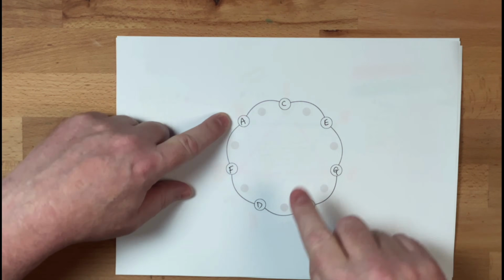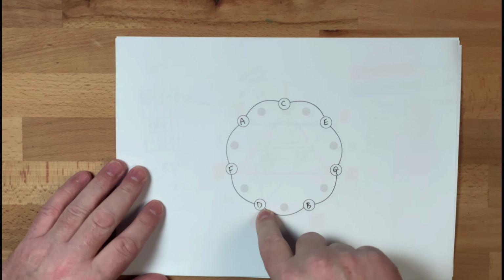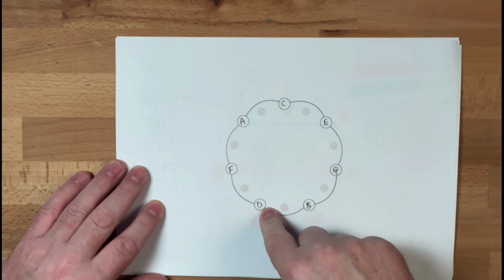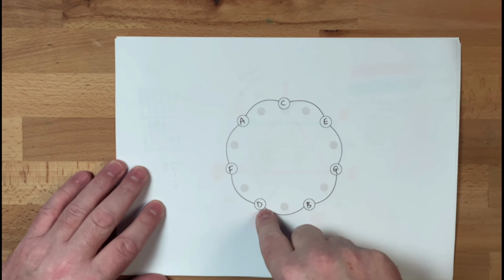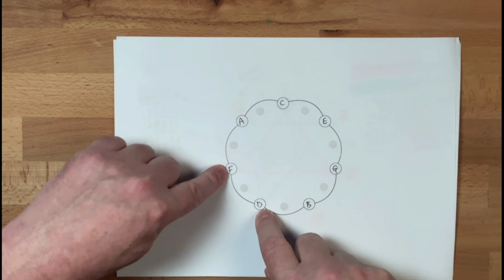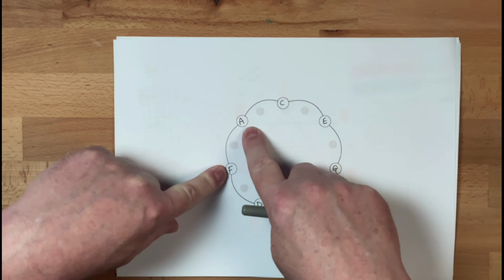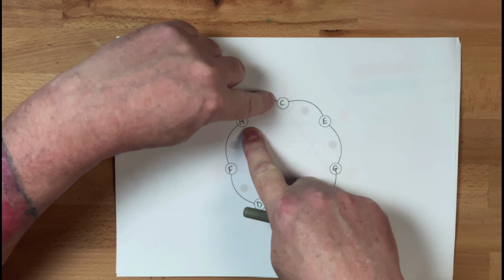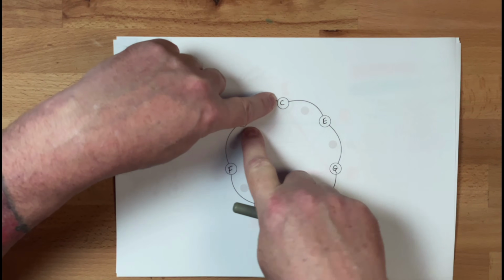Okay? Now, here's the thing. If we start on the D, this is now the new root note. So that's the root note of D minor. That's the third of D minor. That's the fifth of D minor. This is the flat seventh of D minor.